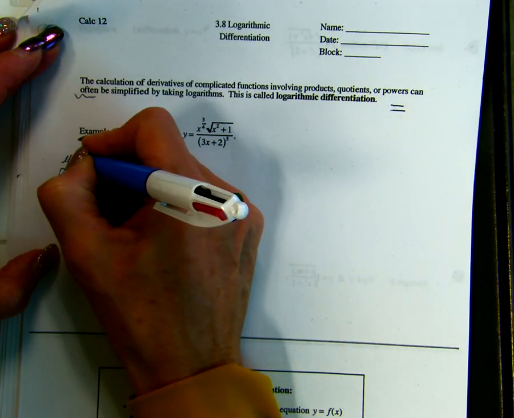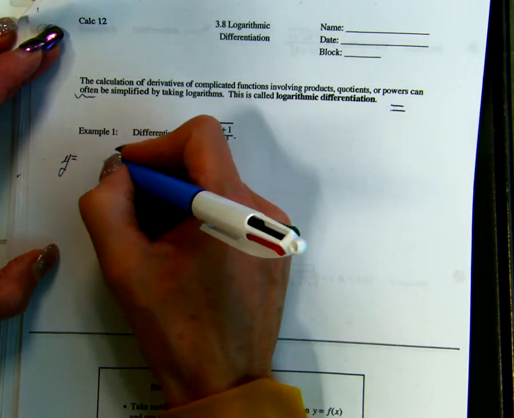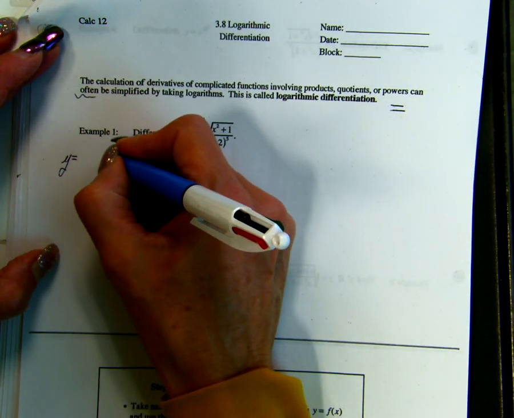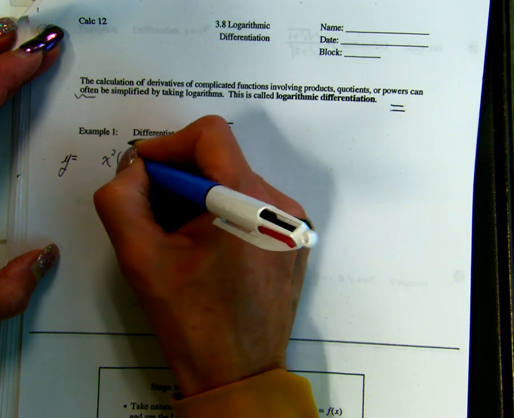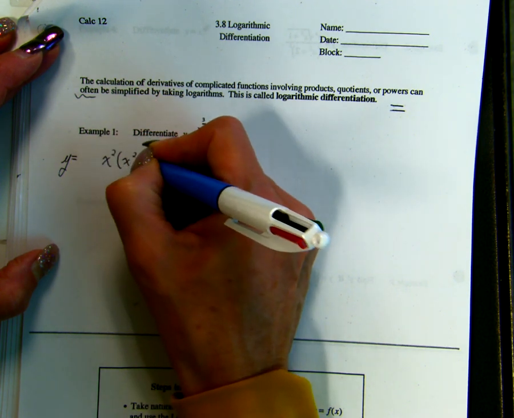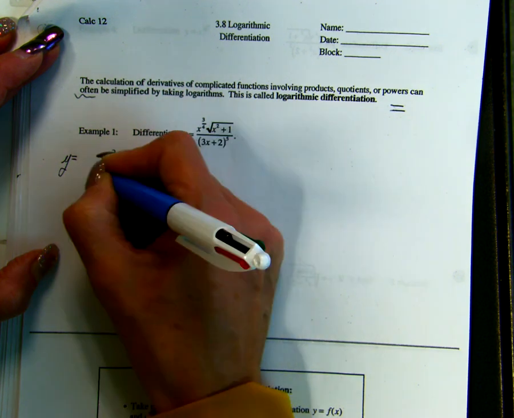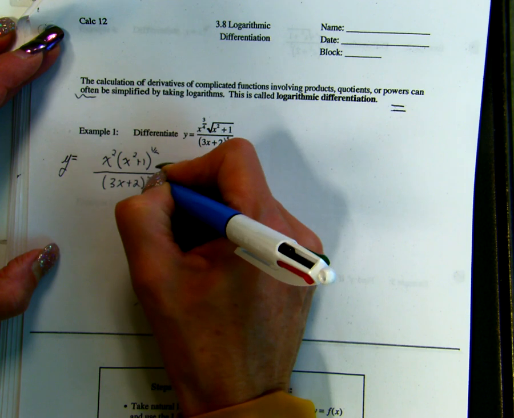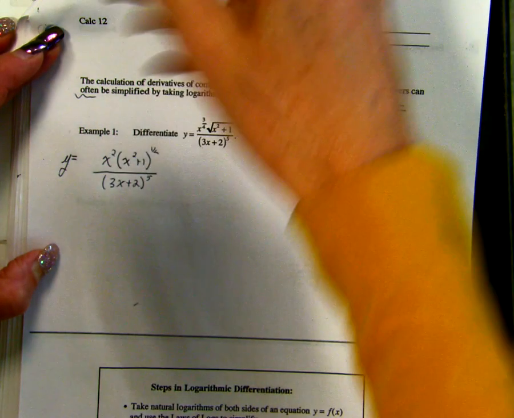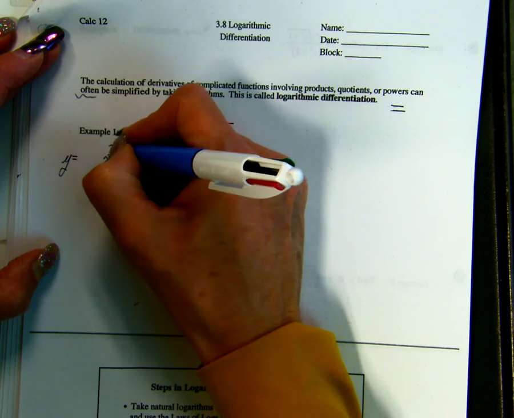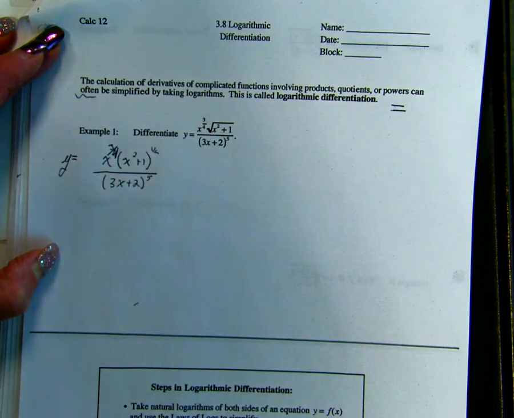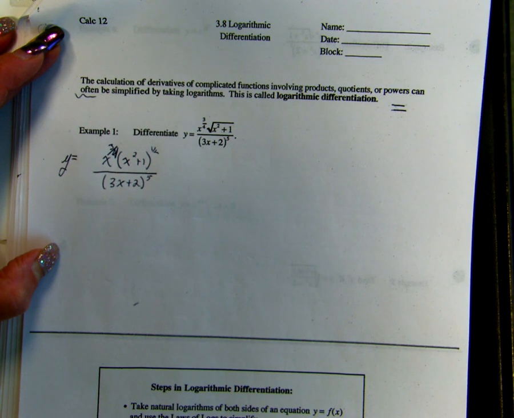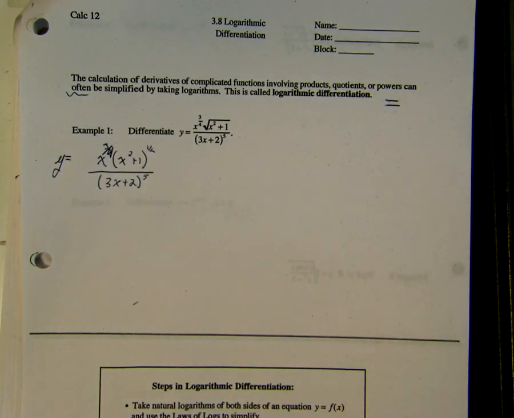So let's just start off rewriting our equation. y equals, leave a little space here, and let's write it out again. x to the 3/4, x squared plus 1 to the 1/2, 3x plus 2 to the 5th. Okay, just rewrote the equation, hopefully correctly.